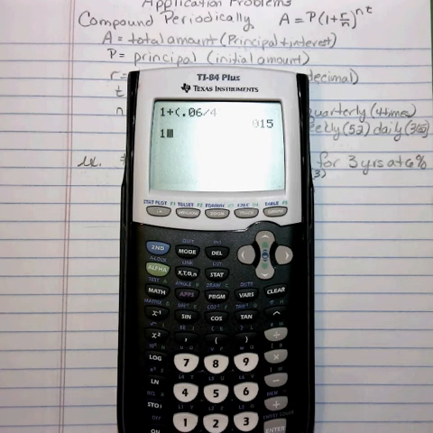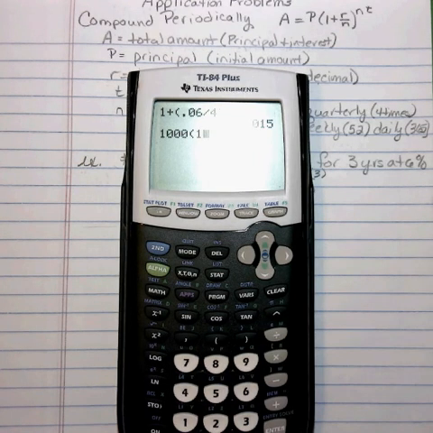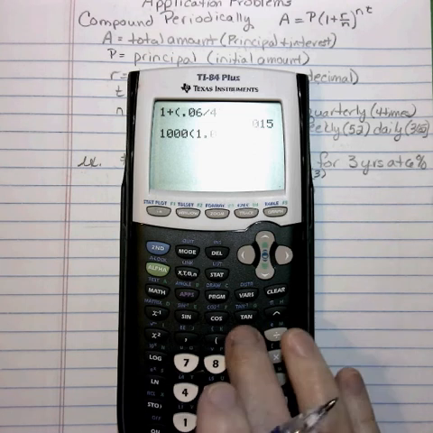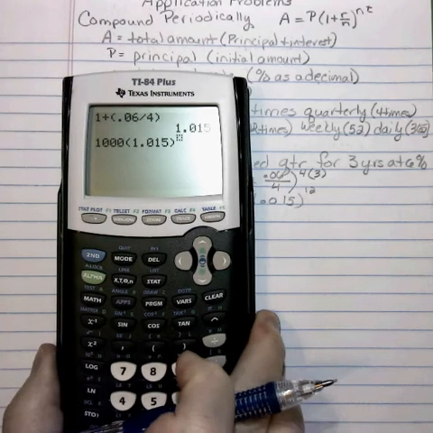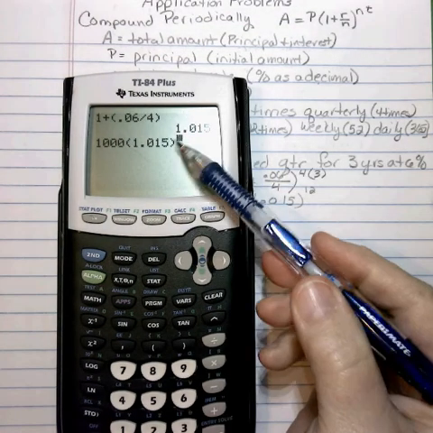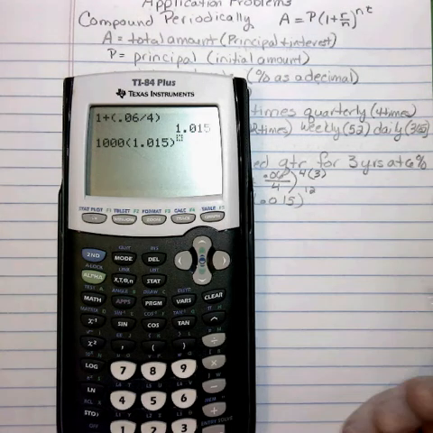So I'm going to do 1,000 times parenthesis 1.015 parenthesis. When I raise to the power, I'm going to use that caret. Yours may not look exactly like that. Some calculators will automatically raise it. Some of you just show it with a caret.